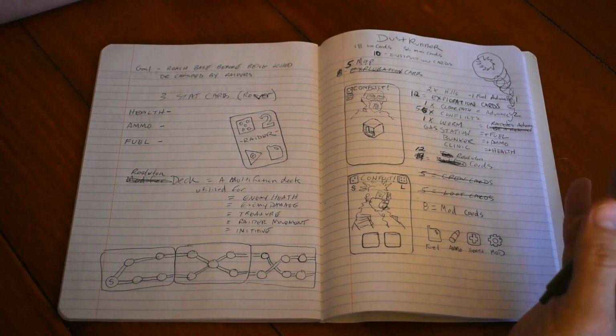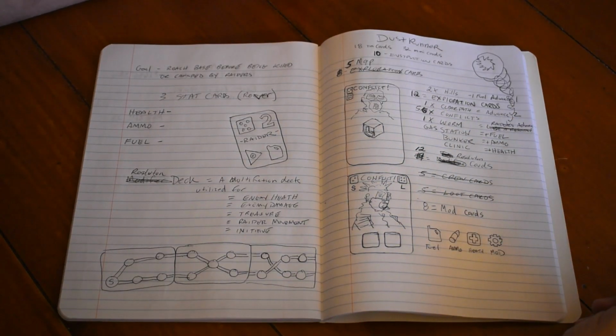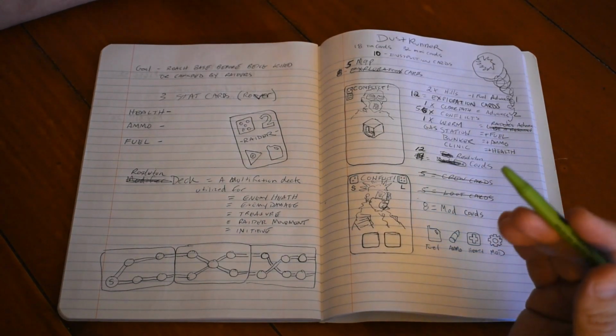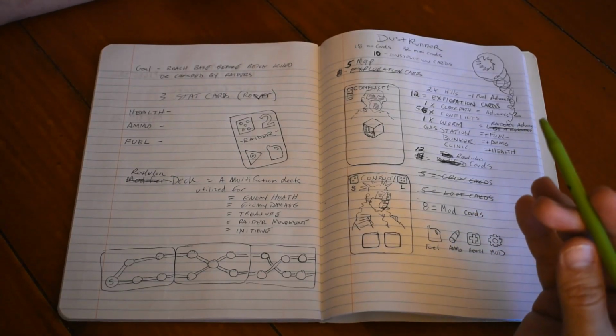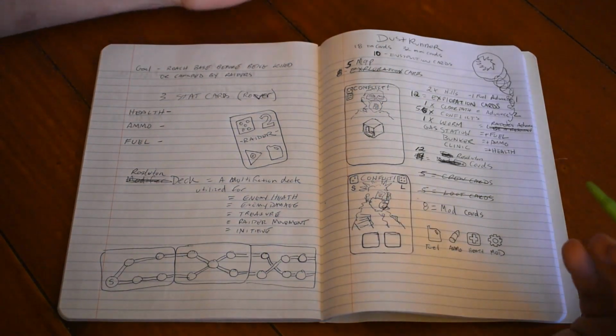What we have here in front of us is the first 2 pages for my next design, Dustrunner. And I thought it would be fun, or interesting at least, for all of you out there to see how my design process starts. Like I mentioned in the beginning of this video, normally it's in my head. Obviously, I don't just start writing stuff down.